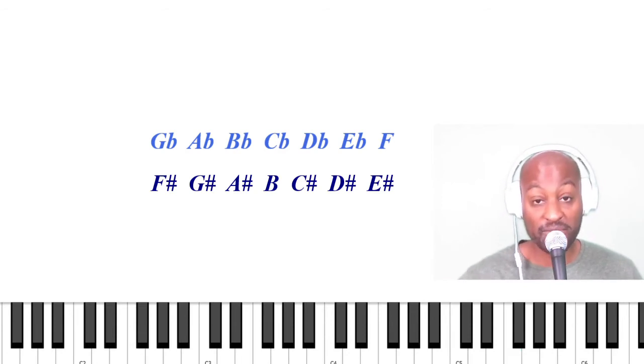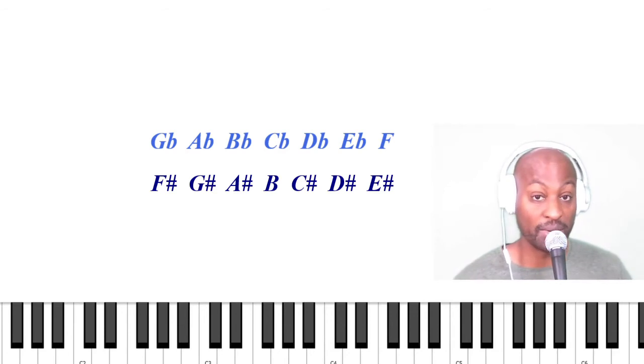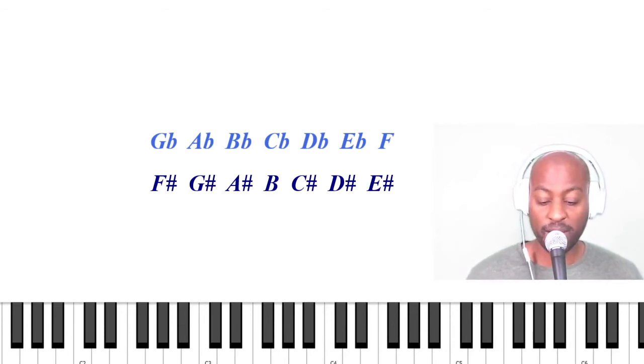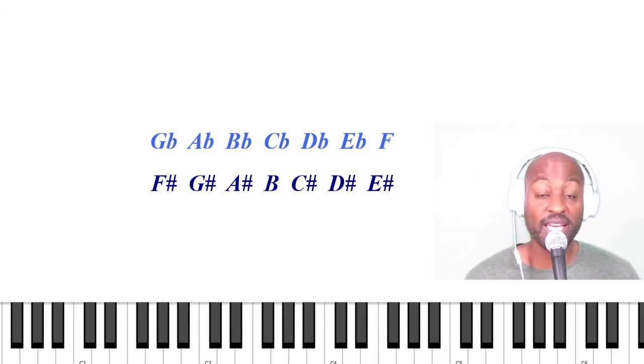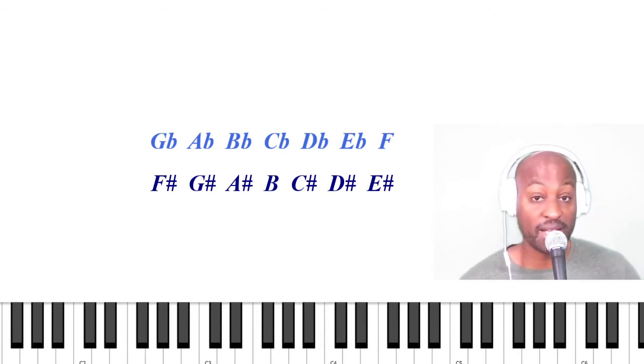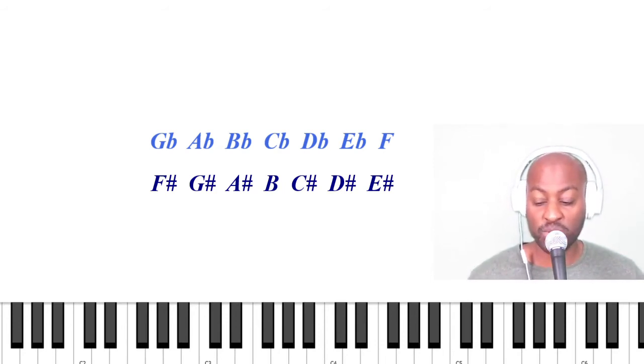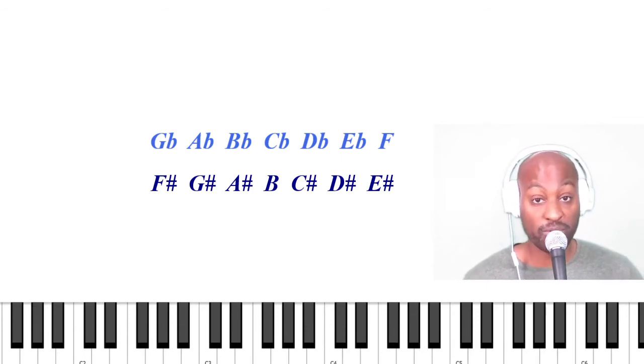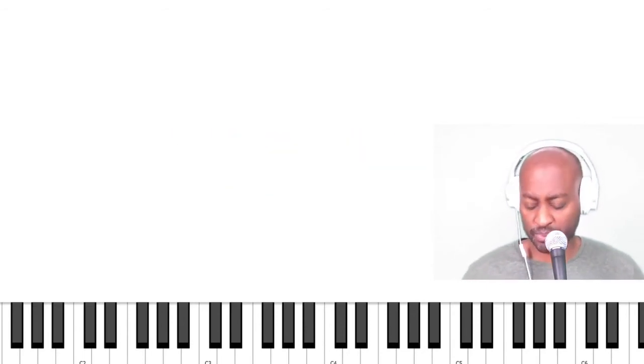There's only 5 black notes. So traditionally, when we think of sharp and flat, we think of going to a black note. But F sharp and G flat, they each have 6 flats or 6 sharps. So we have to turn one of those white notes into a sharp or a flat. All right, let's go to the next one.